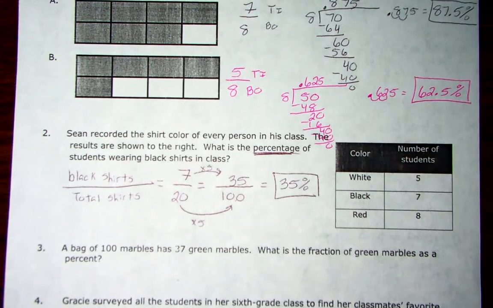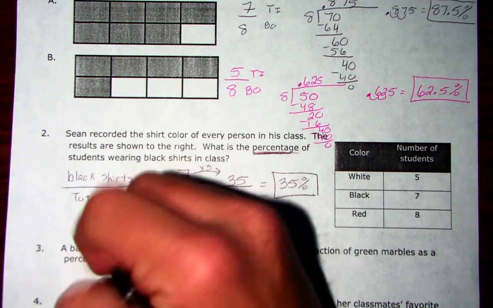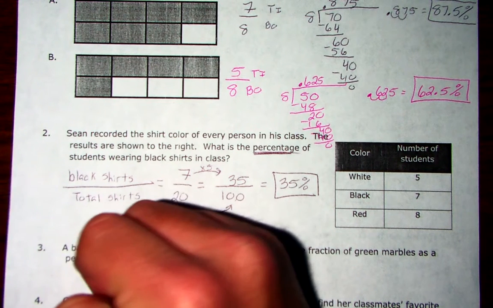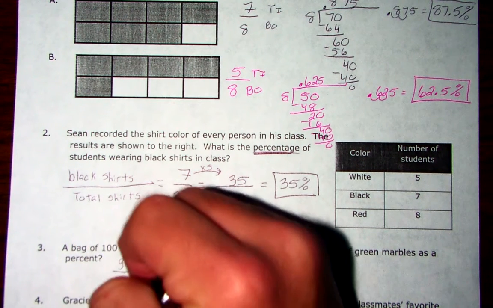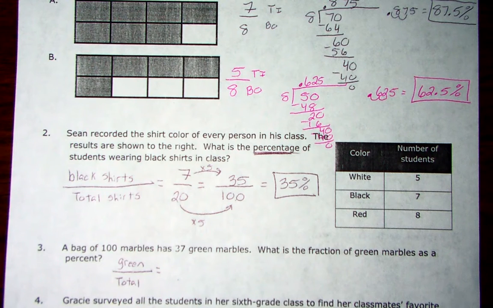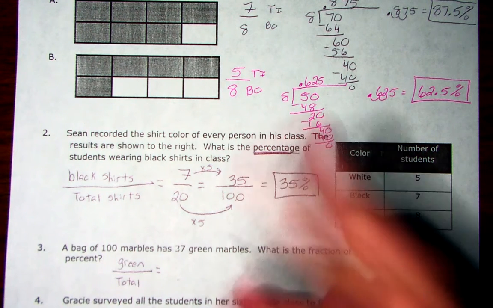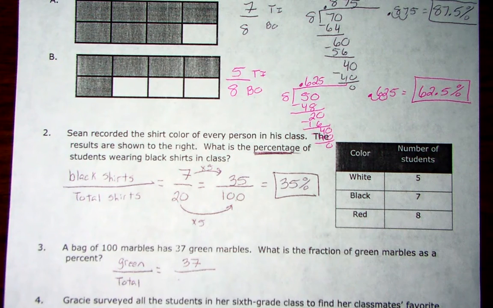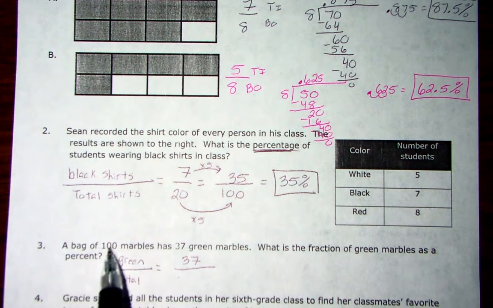Number 3, a bag of 100 marbles has 37 green marbles. What is the fraction of green marbles as a percent? So we have green marbles over total. How many green marbles do you have? Well, you got 37 of them. How many total marbles are in the bag? Well, there's 100.